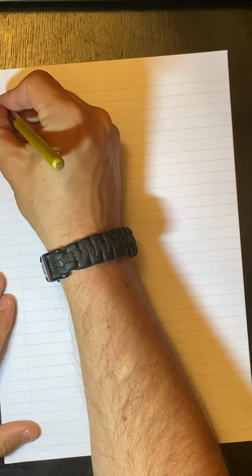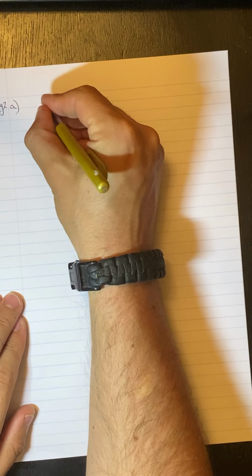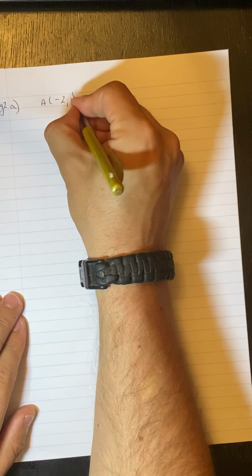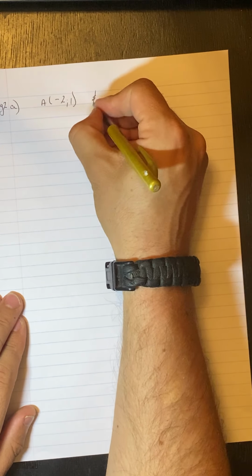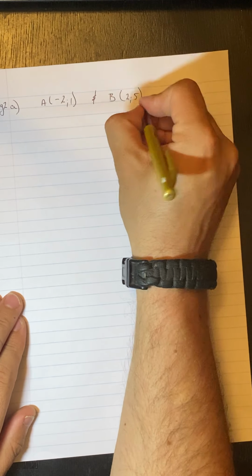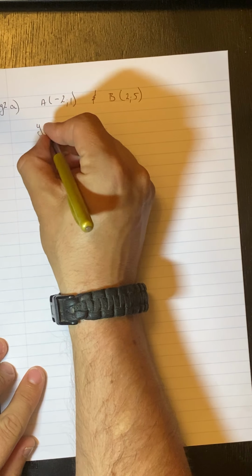If we look at example 2, example 2 is telling us to find the equation of the line which passes through A (-2, 1) and B (2, 5). So, write down your general equation.